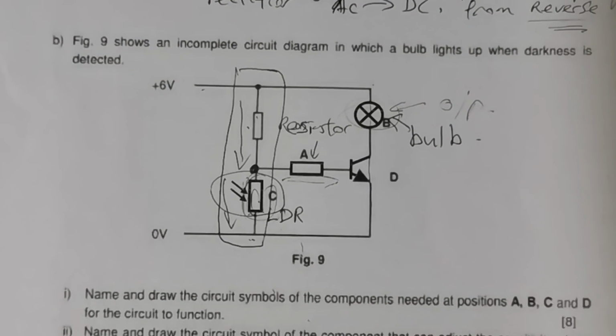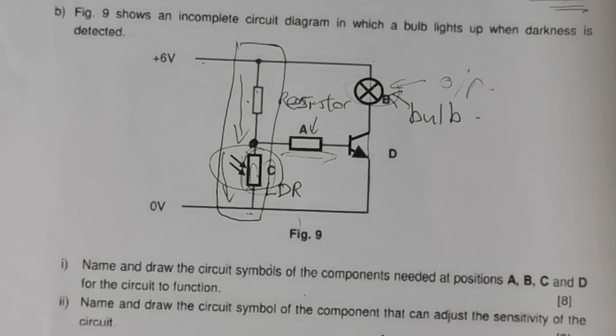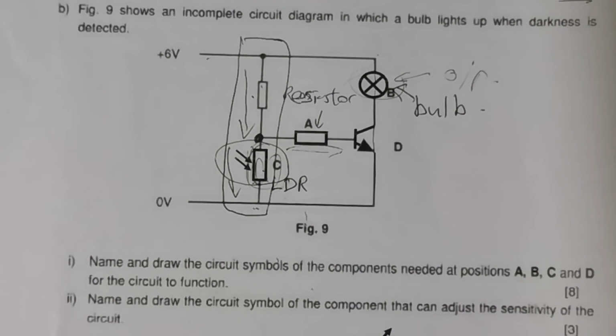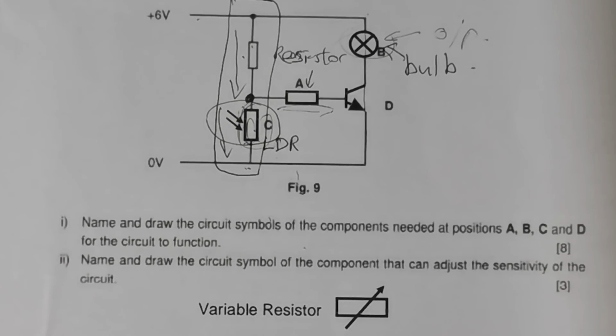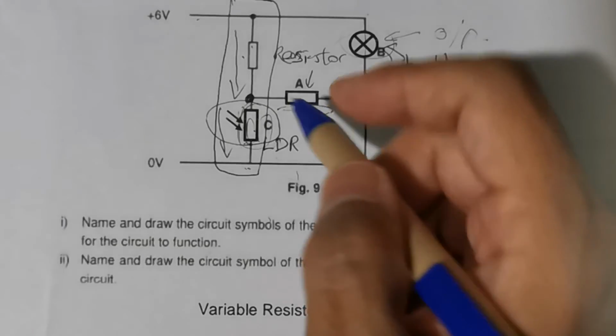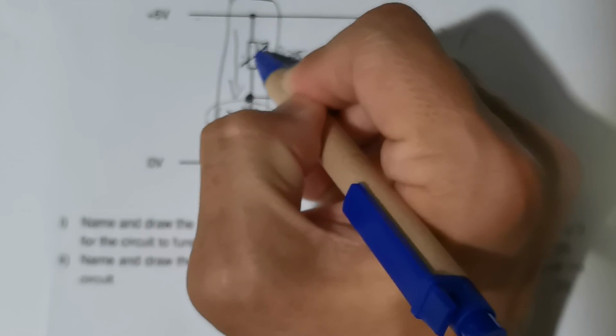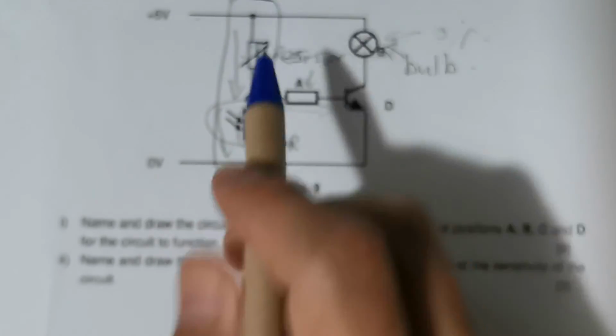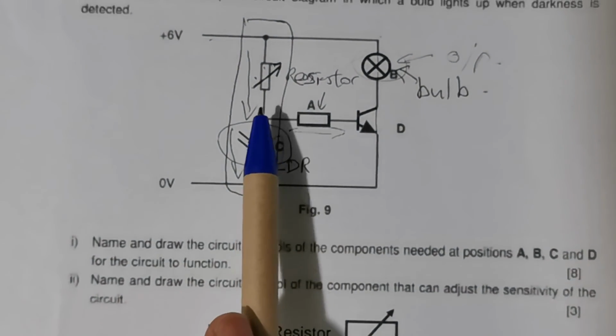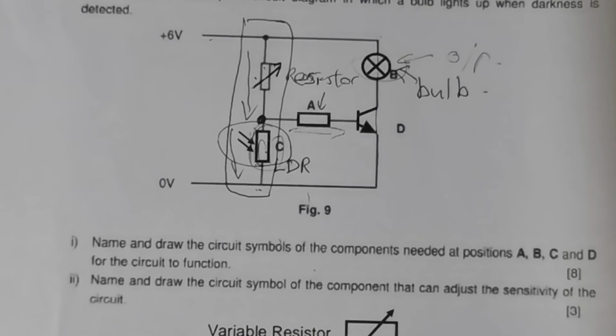Then the next question asks you to name and draw the circuit symbol of the component that can adjust the sensitivity of the circuit. Now, please just remember variable resistor. Now, you will put the variable resistor down here. Instead of putting a resistor that cannot adjust, you cannot adjust the resistance of a resistor, you will put a variable resistor.